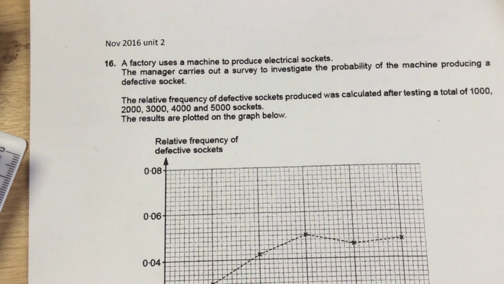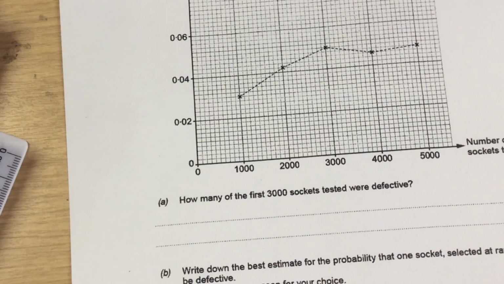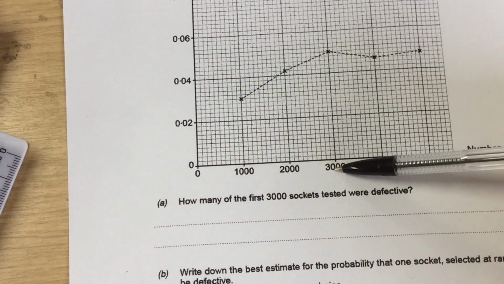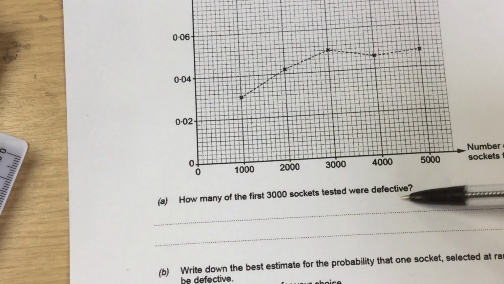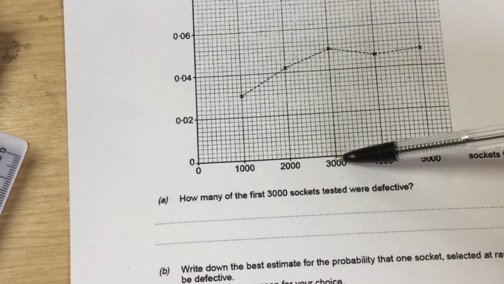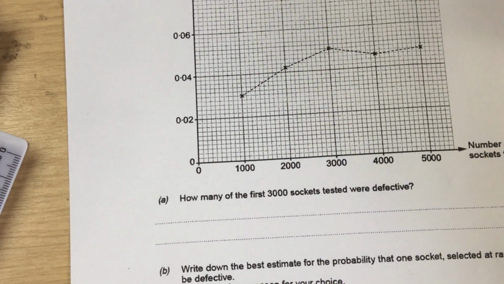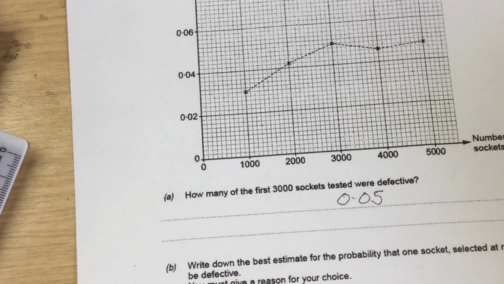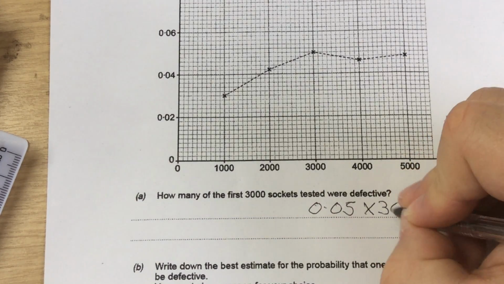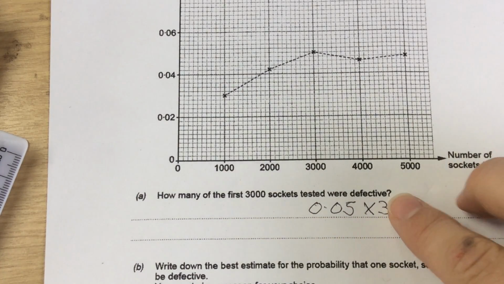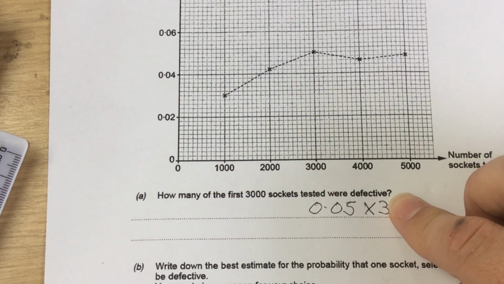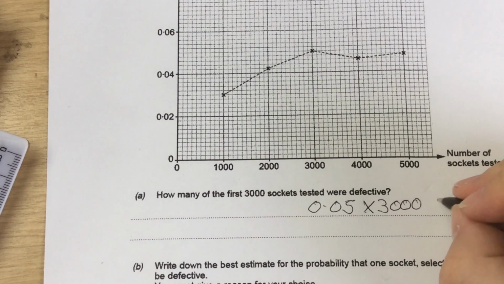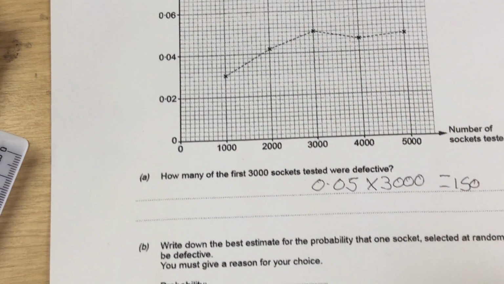November 2016, Unit 2. Right, this time they're giving me the relative frequency and I need to work out how many. So for after 3,000, they're asking how many of the first 3,000 sockets tested were defective. So out of 3,000, the probability is in the middle of 0.04 and 0.06, so it's 0.05 times 3,000. So 0.05 times 3 would be 0.15, times 30 would be 1.5, 15 and 150. So there's 150 of them were defective.